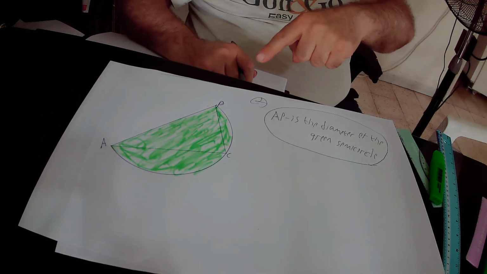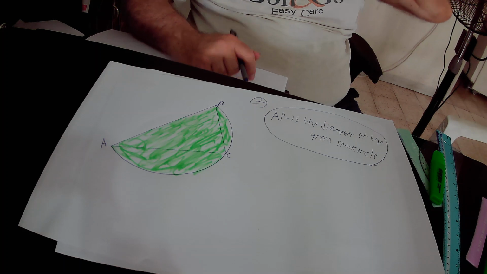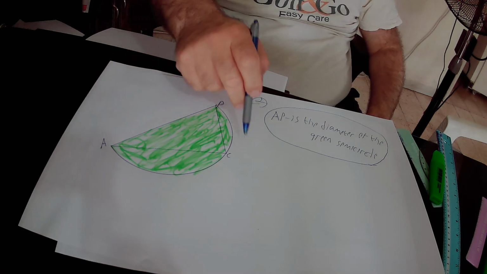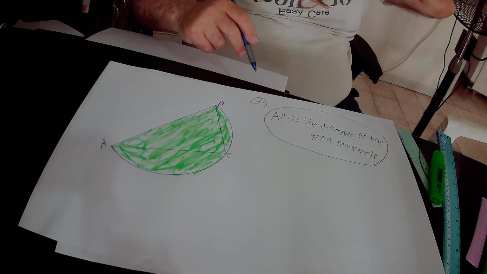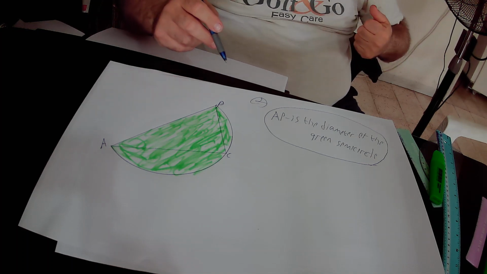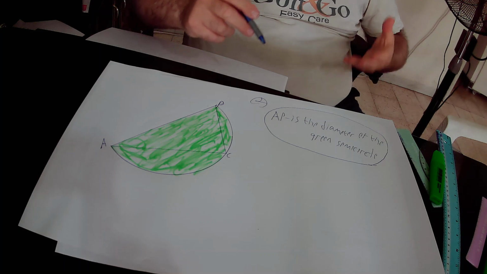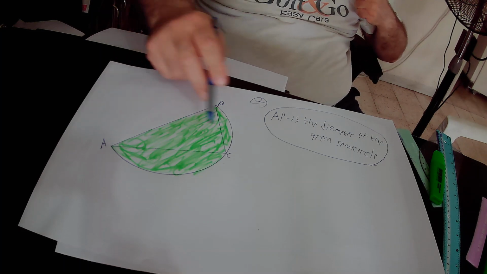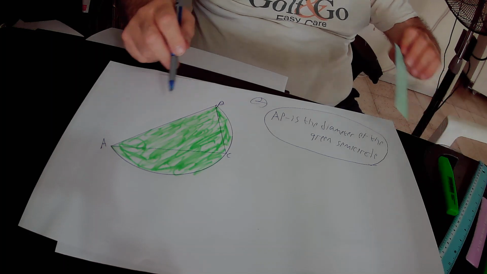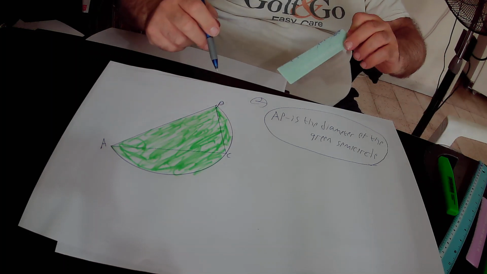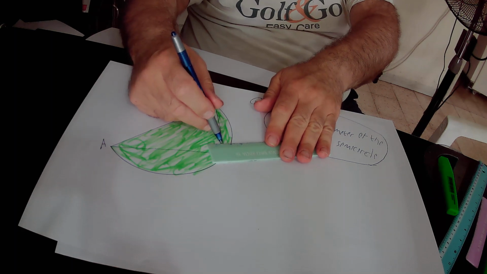By joining points P and C together by a straight line, we created here peripheral angle ACP. This peripheral angle ACP is subtended on AP, the diameter of this green semicircle. Therefore, according to rule 7, peripheral angle ACP must be equal to 90 degrees in its size. So this peripheral angle ACP is a right angle, according to rule 7.